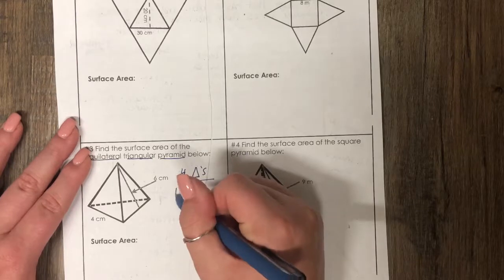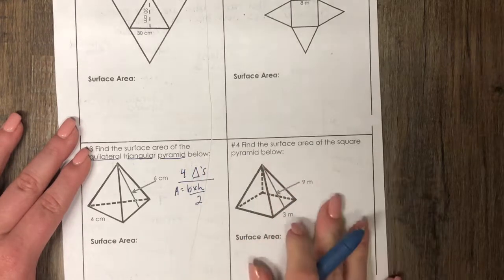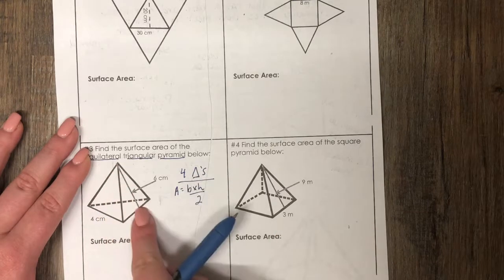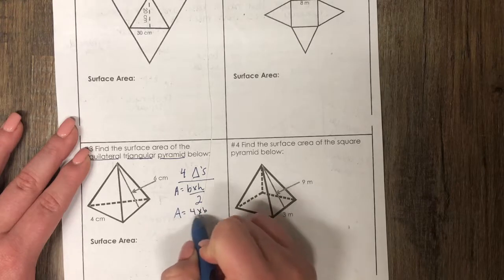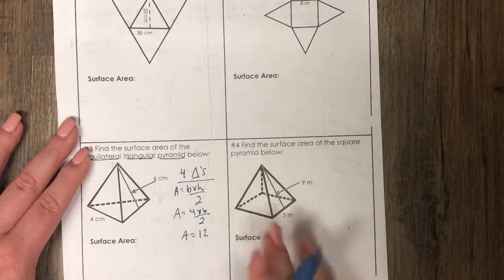So the formula is area equals base times height divided by 2. The base is 4. The height is 6. So 4 times 6 divided by 2 should give you an area of 12.